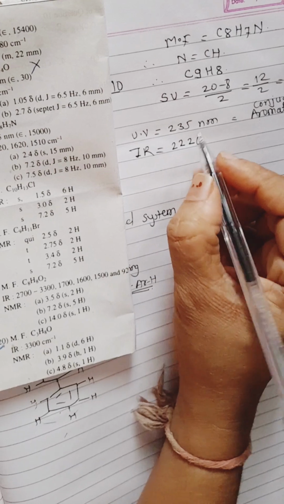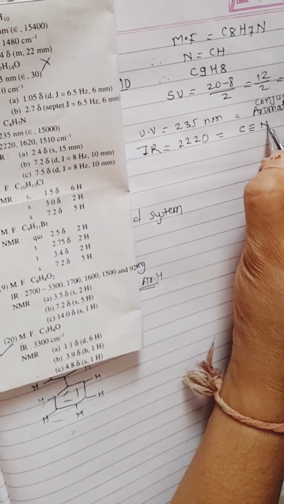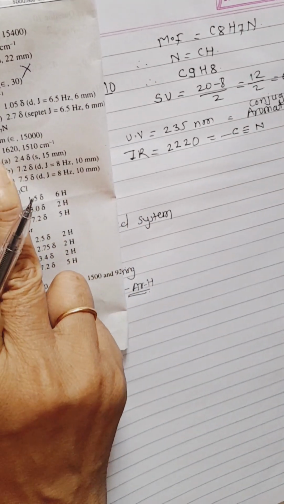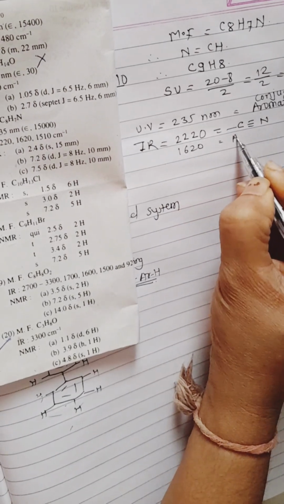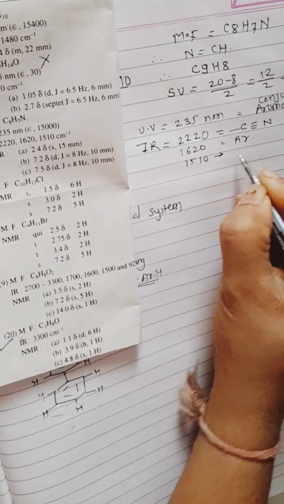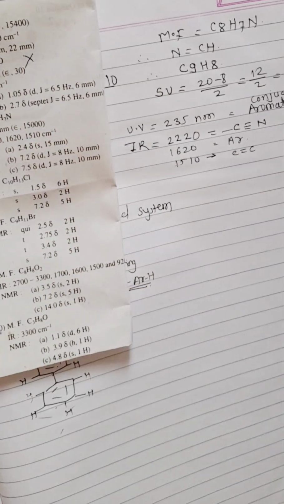This indicates that there is a clear-cut C triple bond N group. This frequency is very specific for cyanide. Then 1620 for the aromatic ring and 1510 for the C double bond C and CH stretching, isn't it?